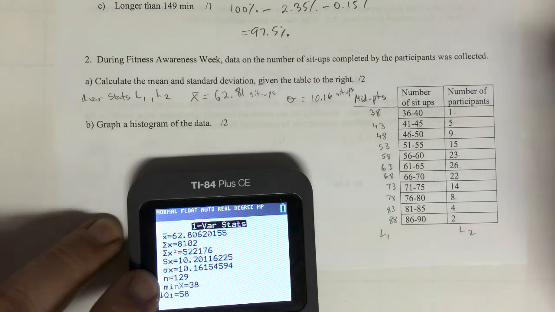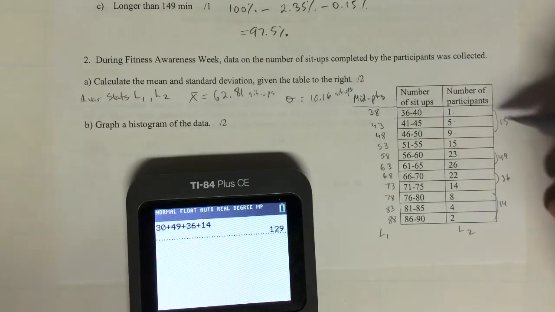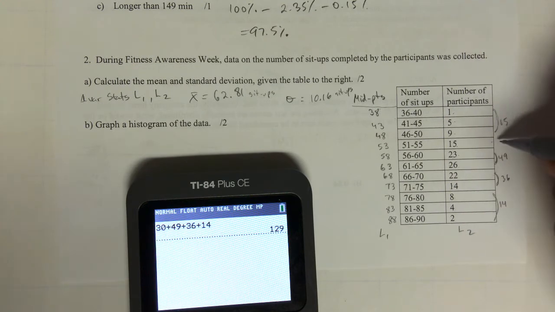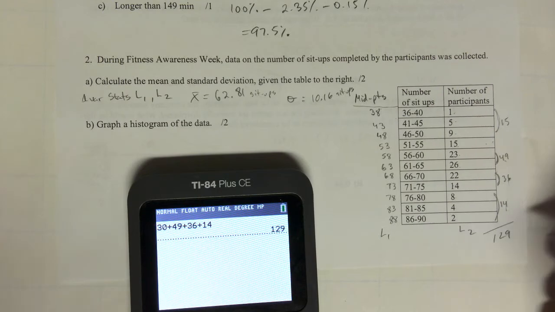I must have missed one number there. Let me check that quick. And never mind, I did it again, right? 15 here, 15 there, 49, 36, and 14. If I add up these values, I do get 129. So I just made sure that that adds up.